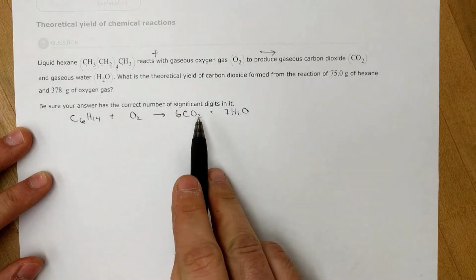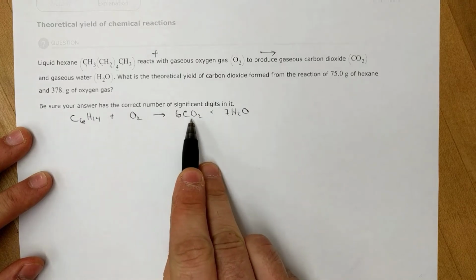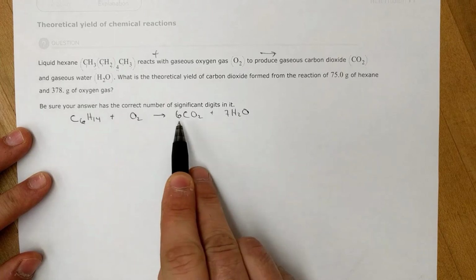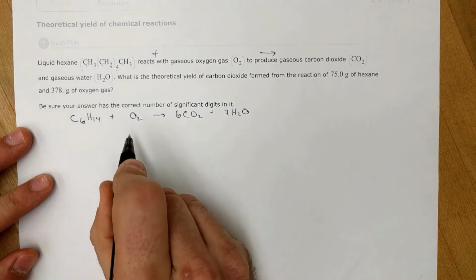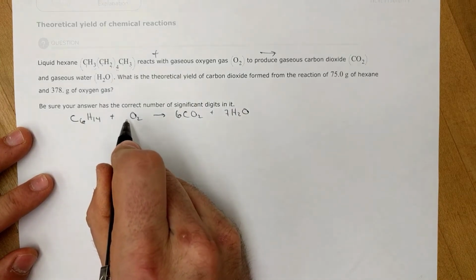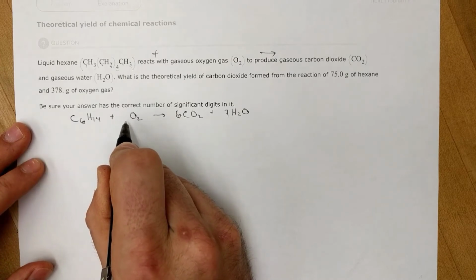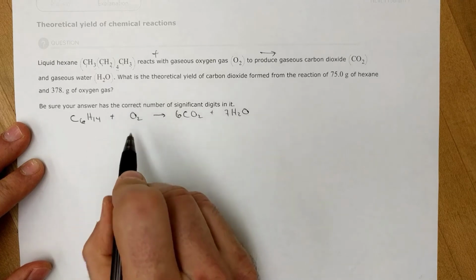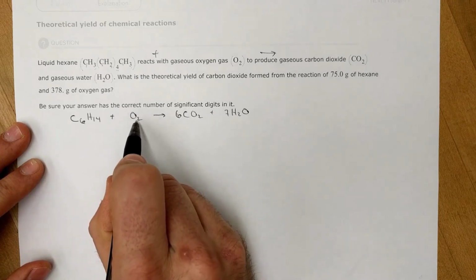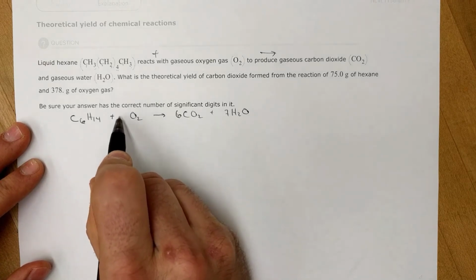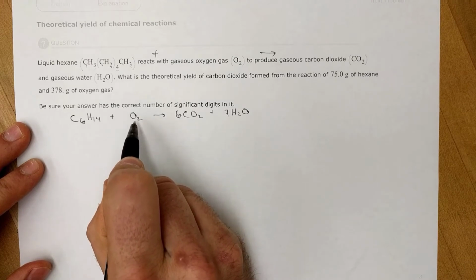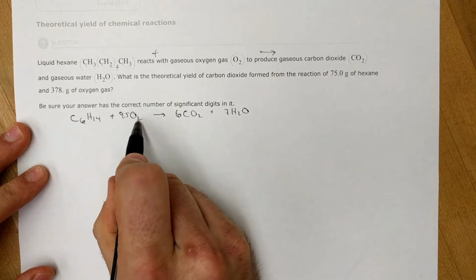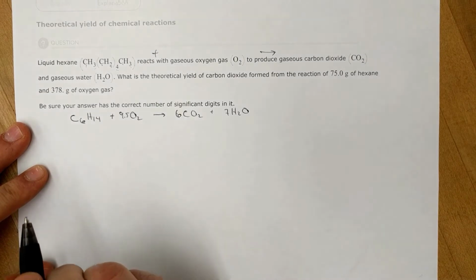Now we run into a little bit of a snag. 6 times 2 is 12 oxygens, plus 7 times 1, 7 oxygens, so that's 19 total oxygens. So how do you get 19 total oxygens over here? Well, the trick is that you can balance it with a half. If you multiplied 9, that would only be 18 oxygens. 9 times 2 would be 18, or 10 times 2 would be 20. So we're going to put 9.5 there, and then that'll be balanced. 9.5 times 2 is 19 oxygens on this side.